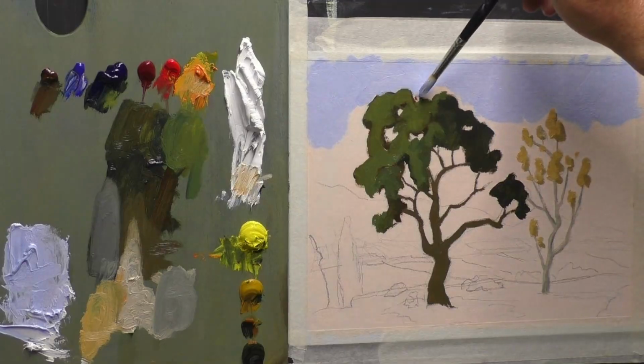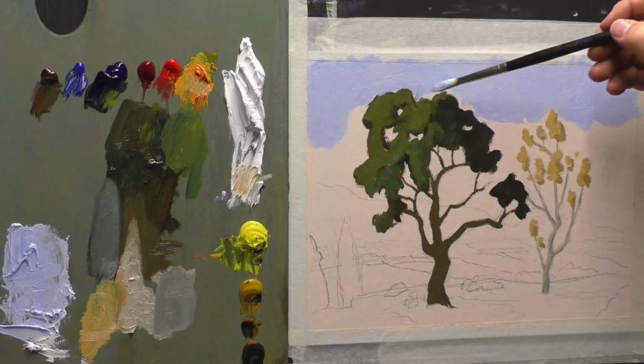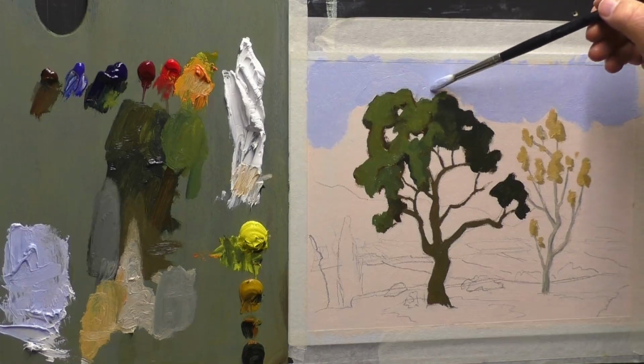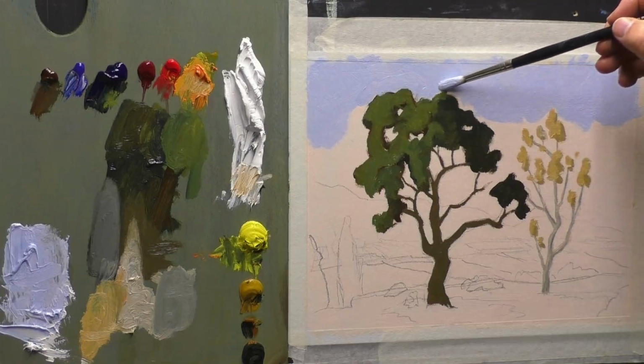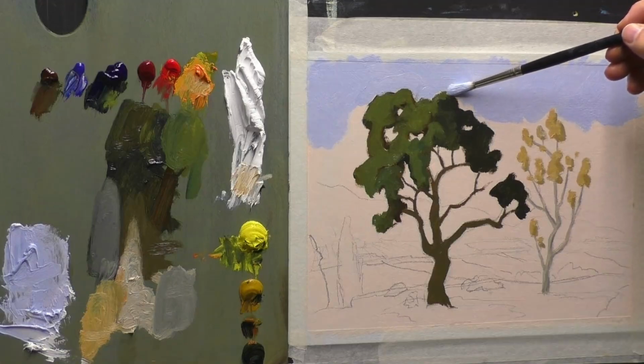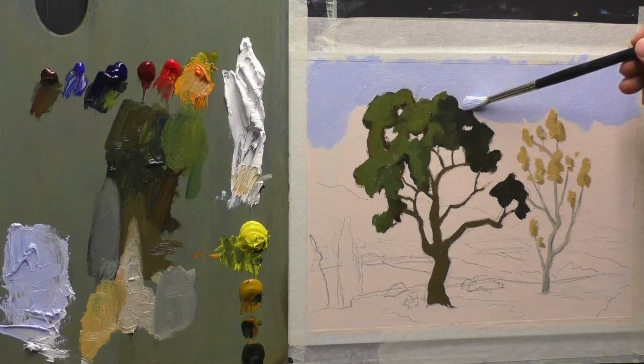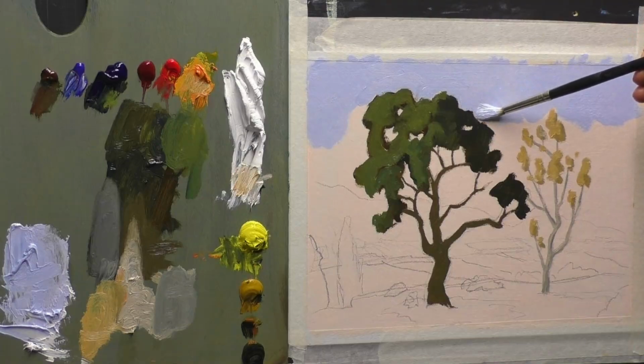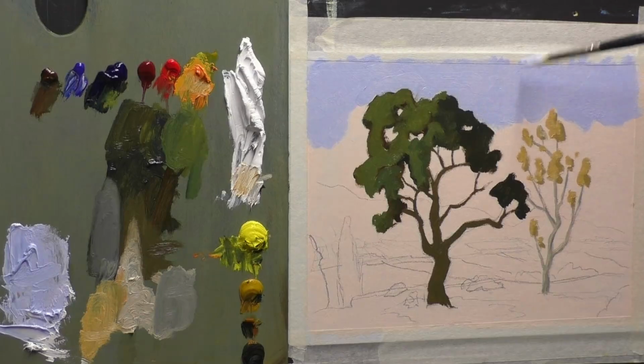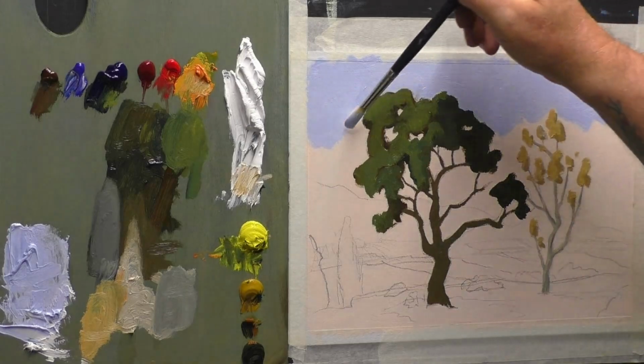Well, green can be nice in the sky. Green can be actually very nice in the sky. Okay.